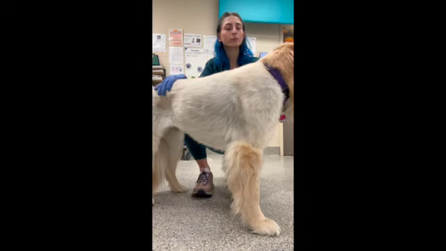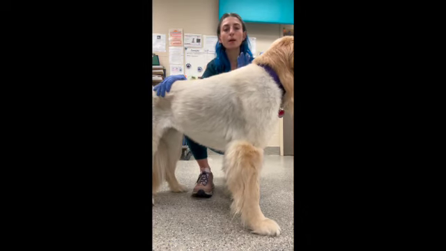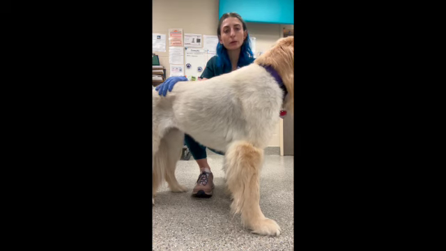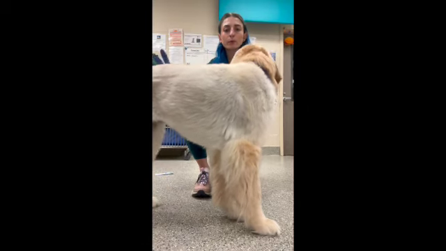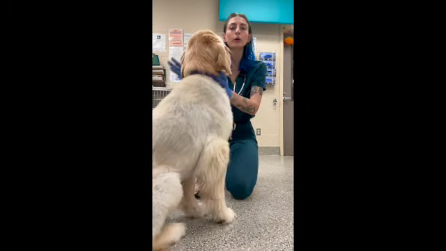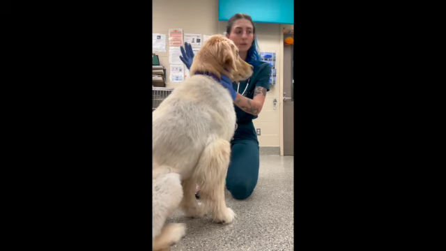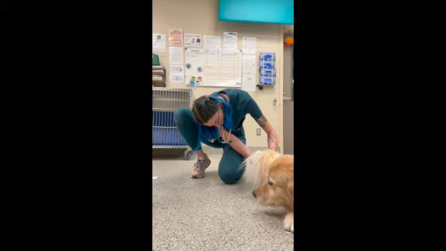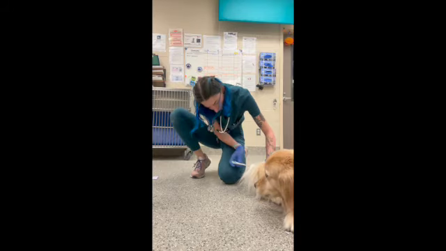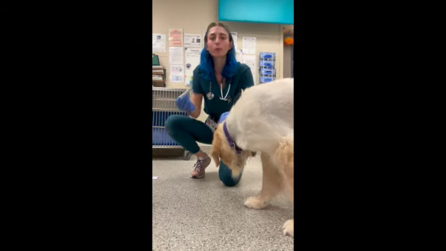We've already gone over her mucous membranes. She has no murmurs that I can auscult. Her heart rate was around 88 beats per minute. Her pulses were strong and synchronous with her heart rate. Her respiratory rate was around 30. She has clear lung sounds bilaterally. Alrighty, and her temperature was 101.9.